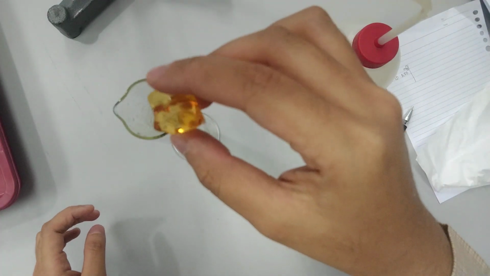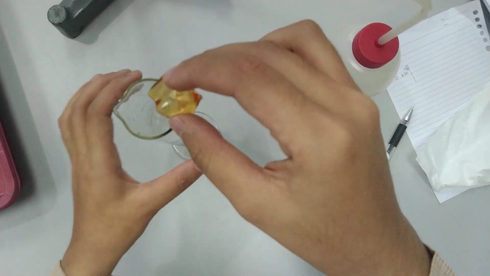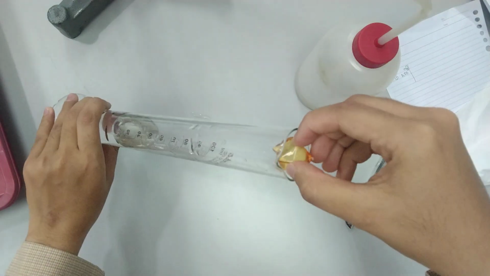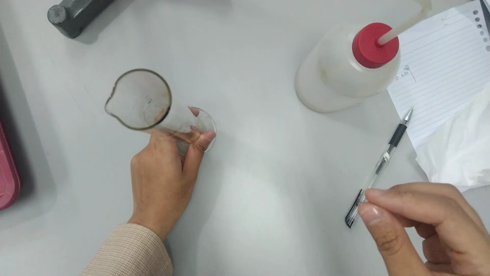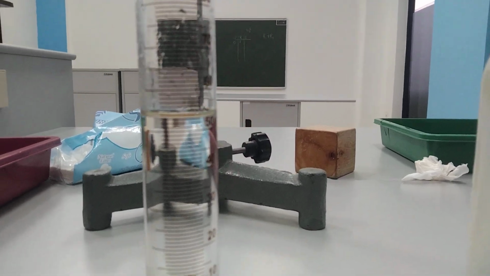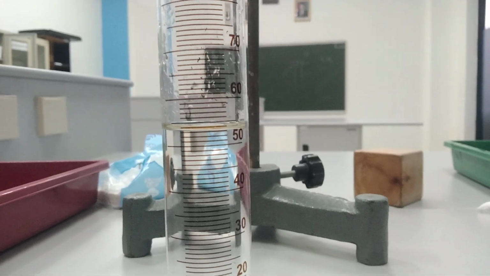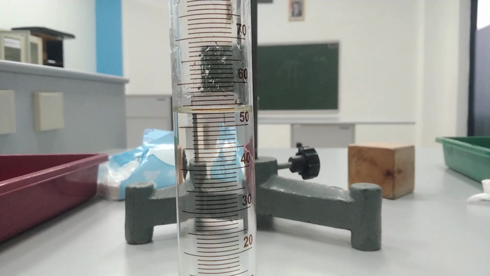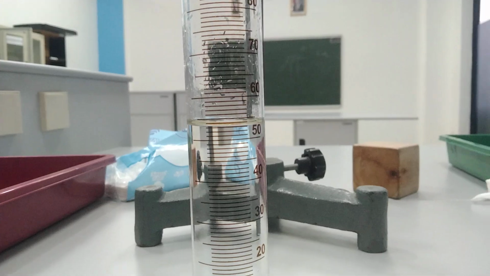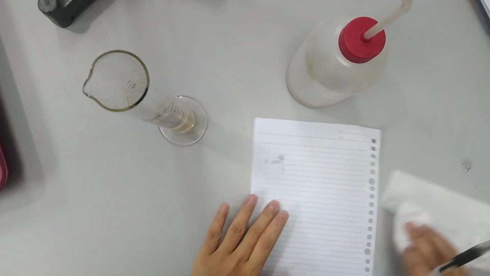Now after that, let's put this irregular object into the water, and now you will find the change of volume. The initial one is 50, and now, if you see from the eye level, it becomes 53.